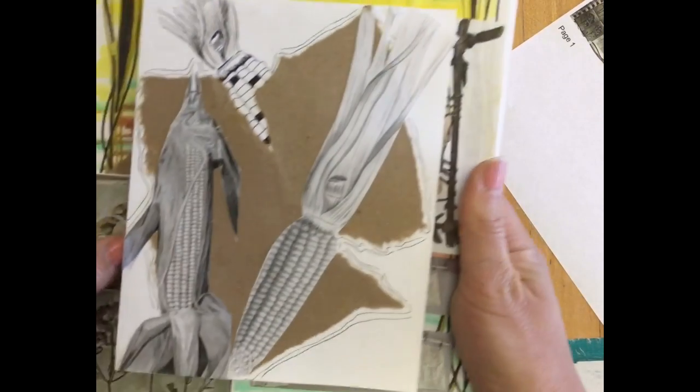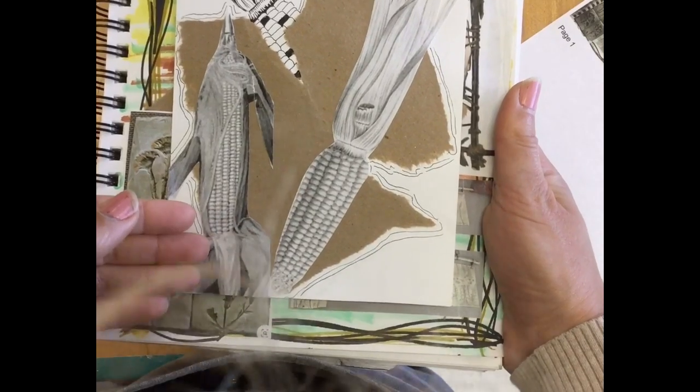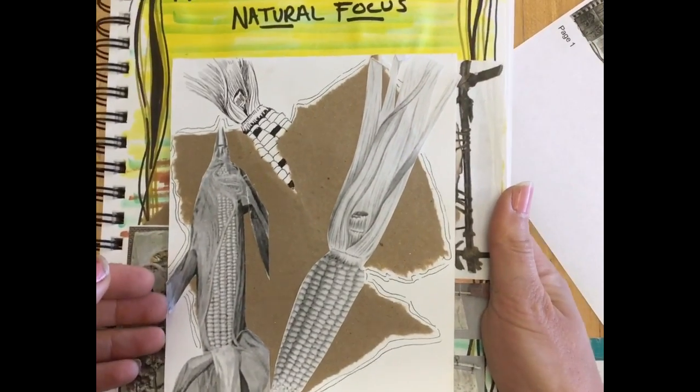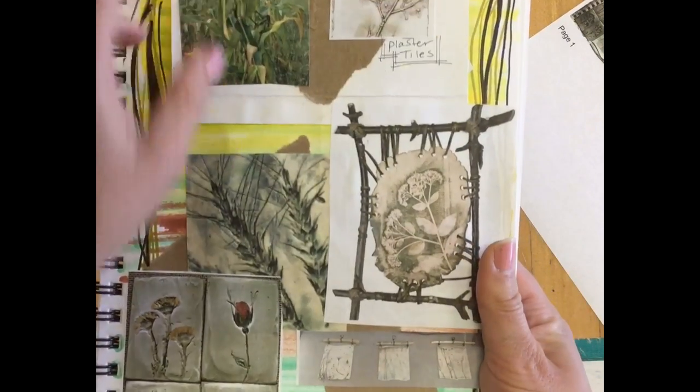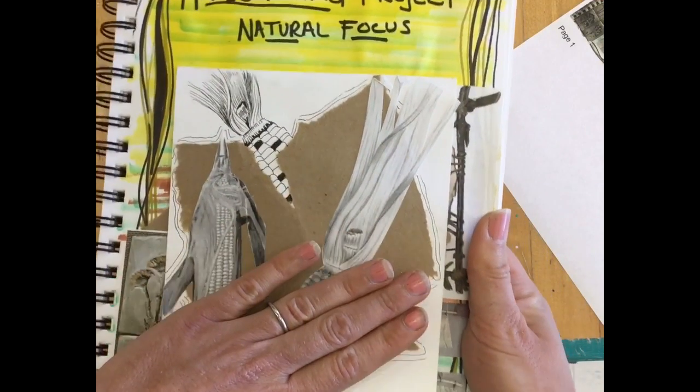But these are called reference images and research. When I say the word research, I know that can be kind of scary for some people. I'm not talking about you writing a research paper. I'm talking about you actually researching visually what your focus is going to be for this sketchbook.